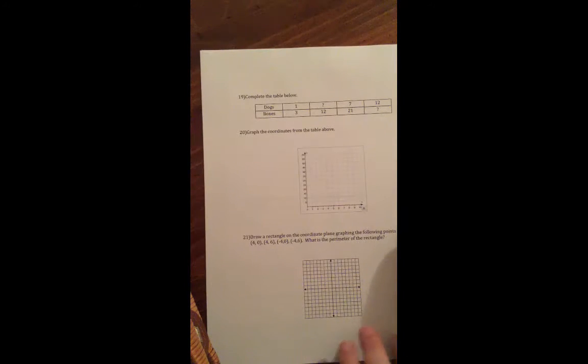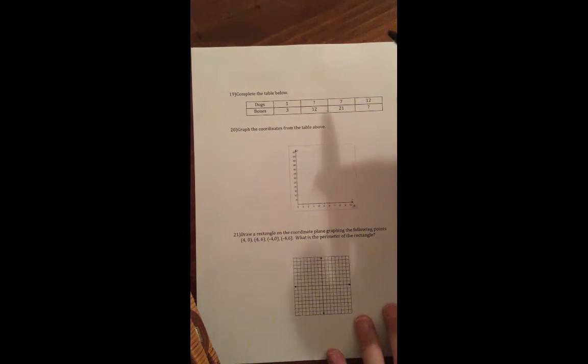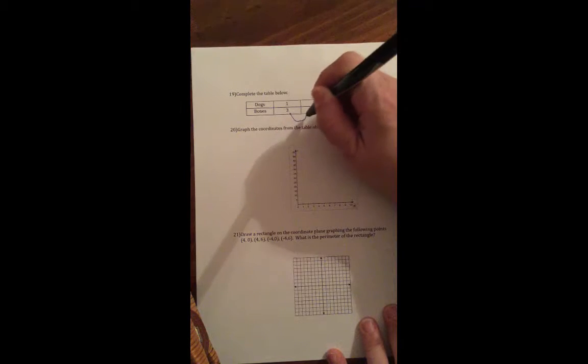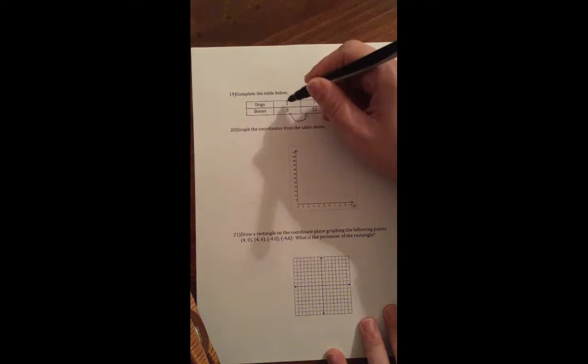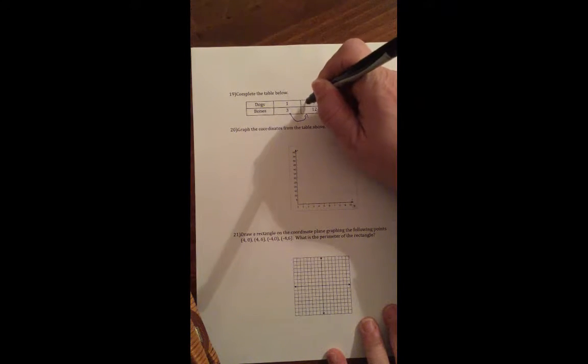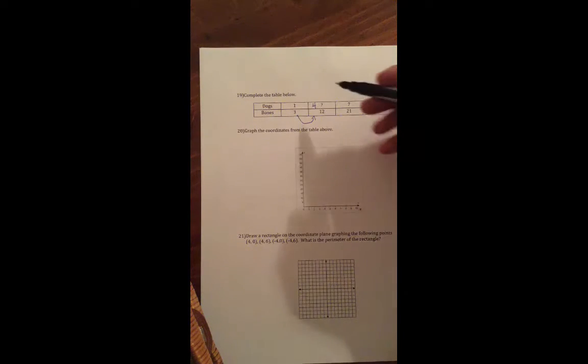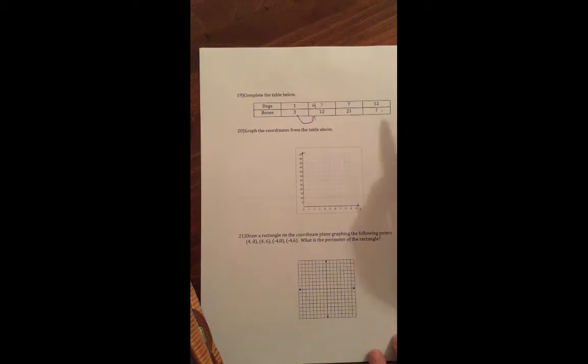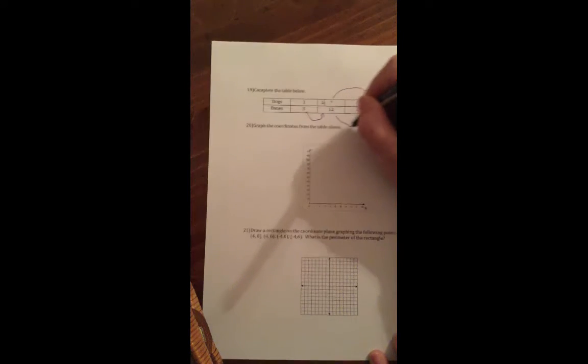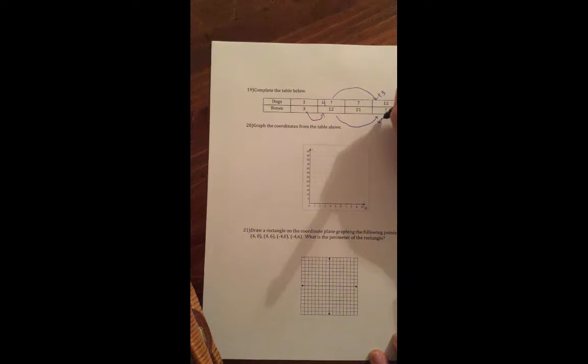Okay, another ratio table for us. 2 more spots to fill in. 3 turns into a 12 by multiplying by 4. So 1 times 4, 1 times 4 is 4. And then I have a 12 up here. So a 4 turns into a 12 by multiplying by 3. So 12 times 3 would give me 36.